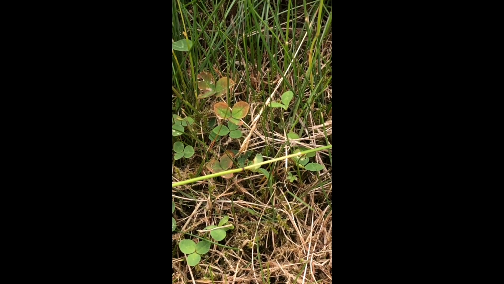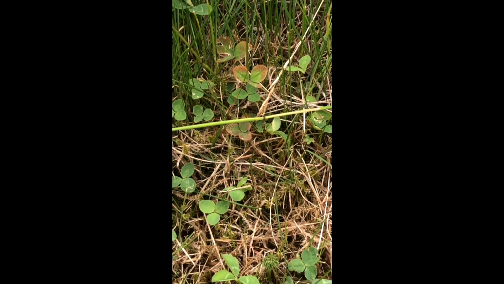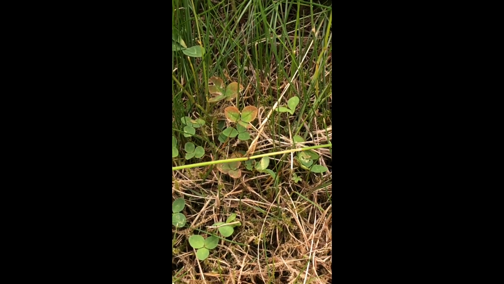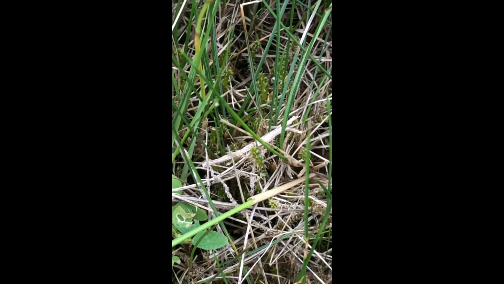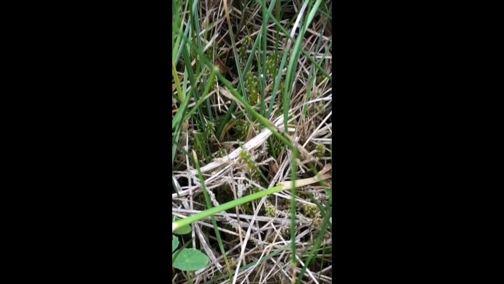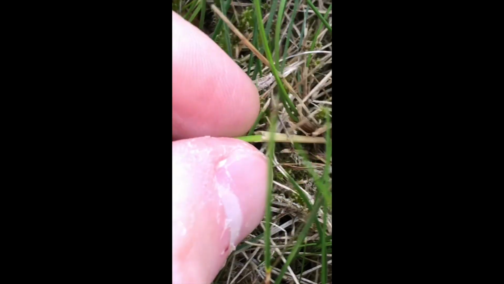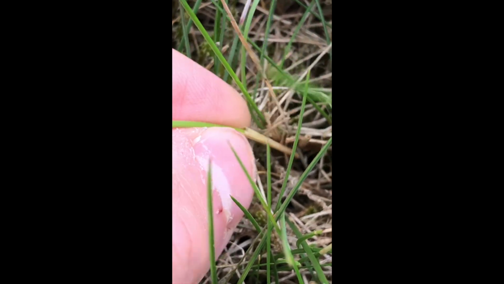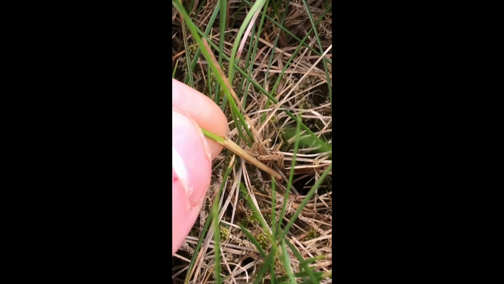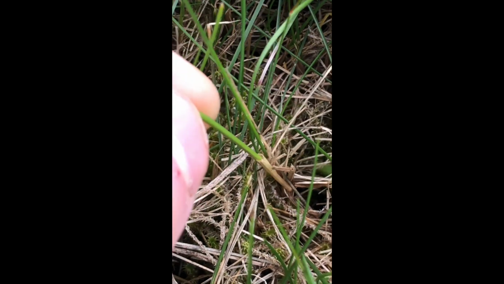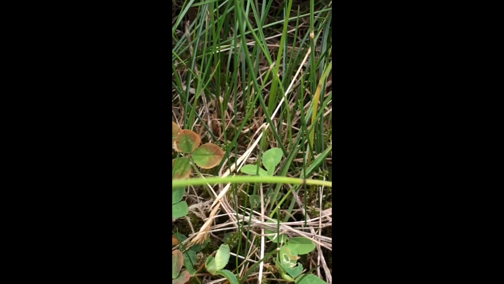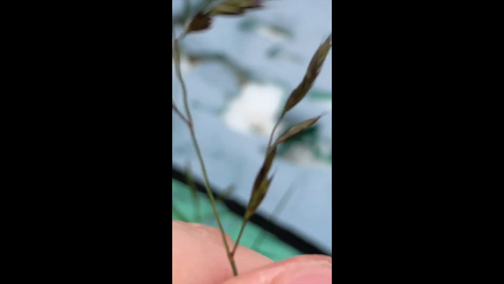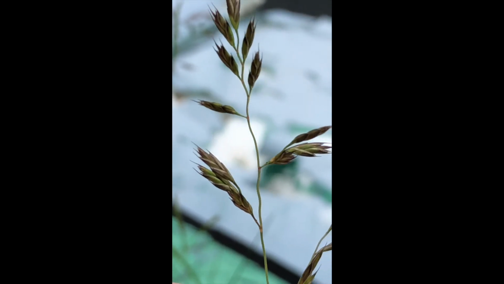As I say, I'm not the foremost expert on grasses, but I am trying to learn them all the same. And then down here, you can see this little structure here, I think is the sheath of the grass, and this is where the main stem grows up into the thin stem, and then the spikelets.